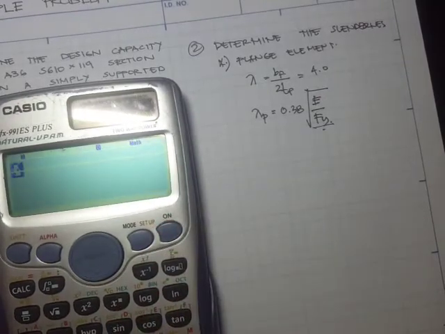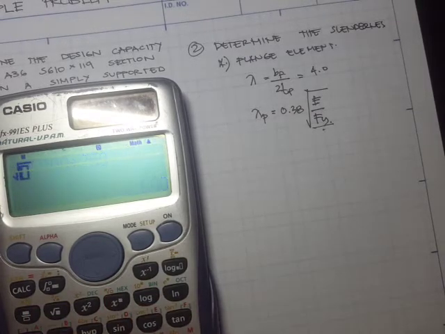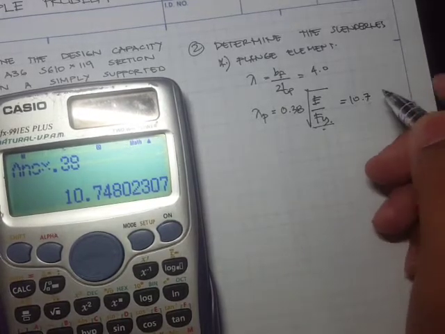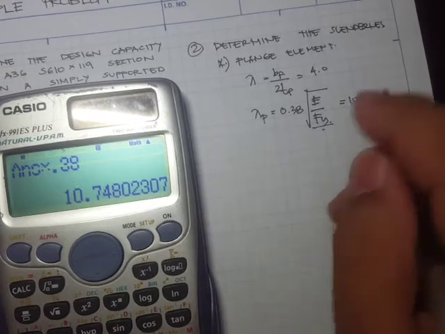So 200,000 divided by 250, take the square root, times 0.38, and that's 10.7, let's say 10.75.